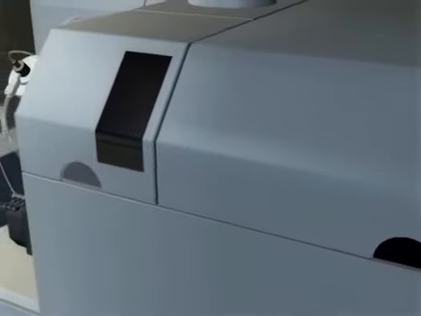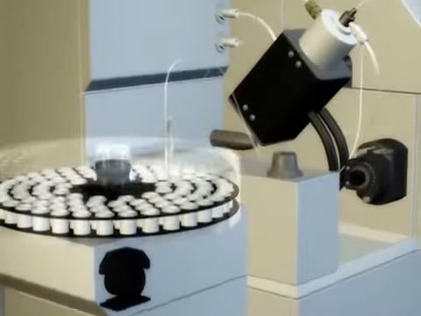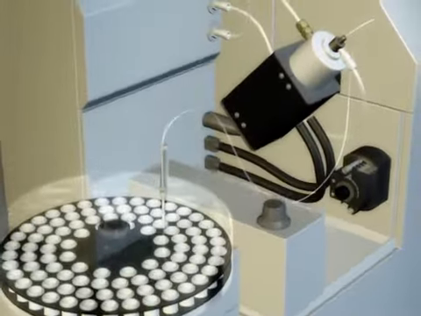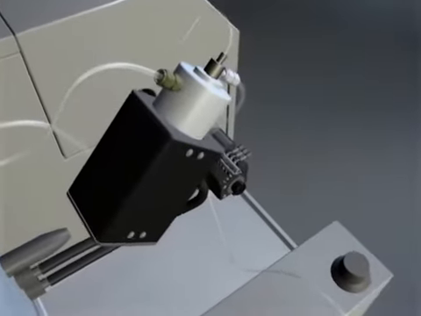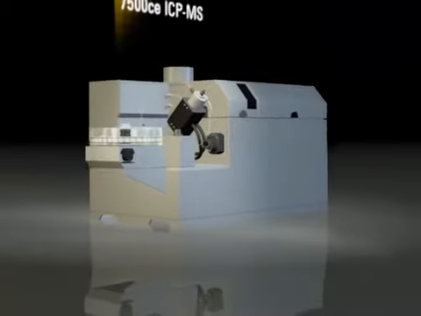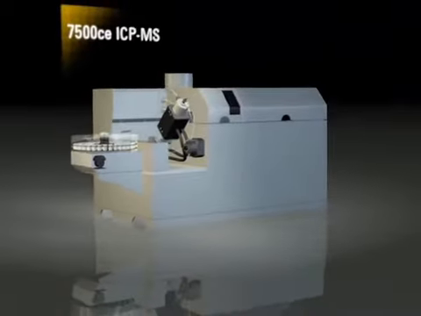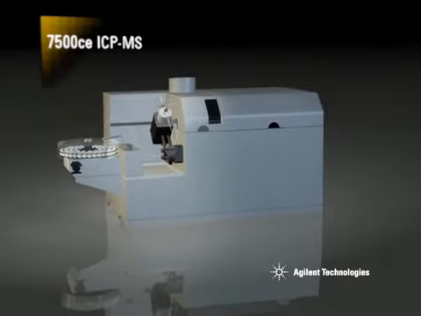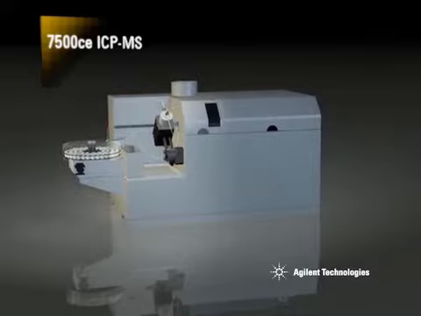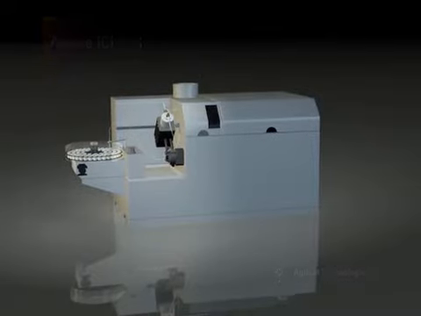The Agilent 7500 CE benchtop ICP MS with octopole reaction system technology is revolutionizing ICP MS. Its unique octopole reaction system removes spectral interferences, allowing ultra-trace measurement over the widest elemental range, even in the most complex and challenging sample types. Let's take a look at the key components of the 7500 CE.